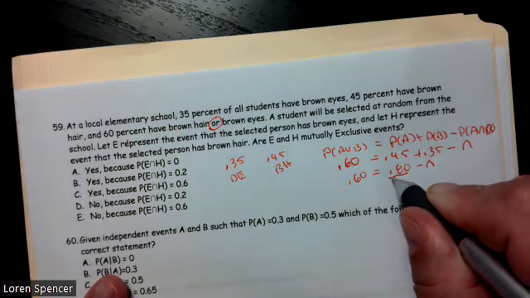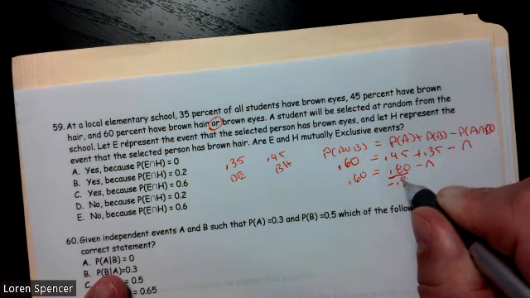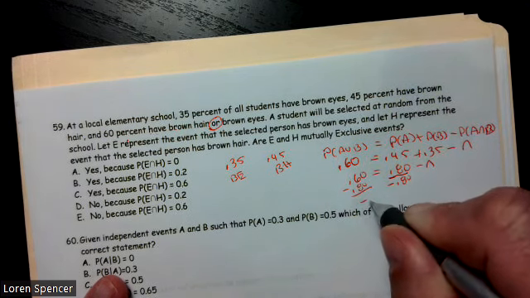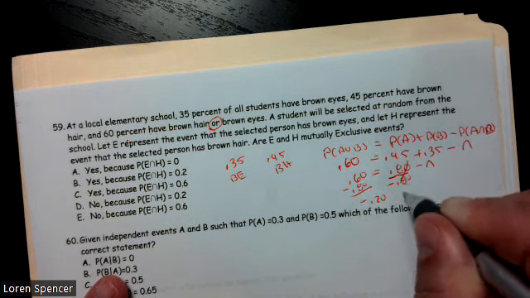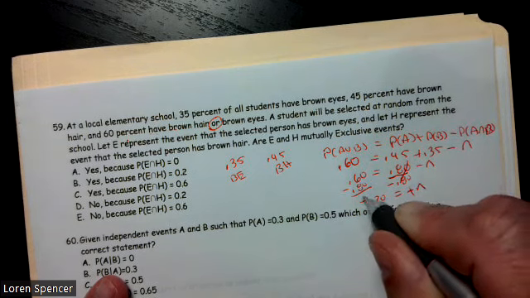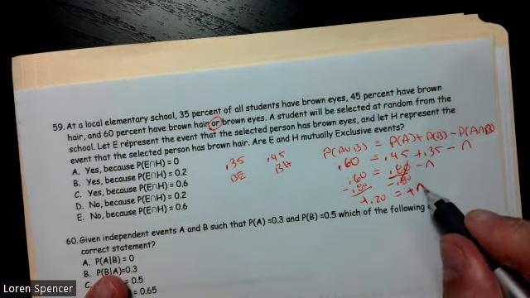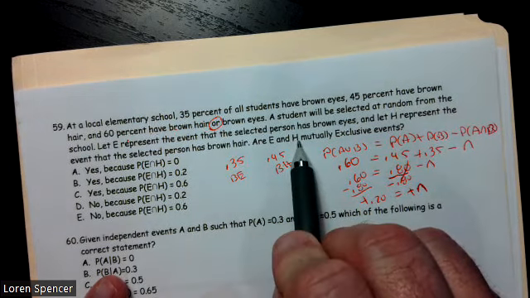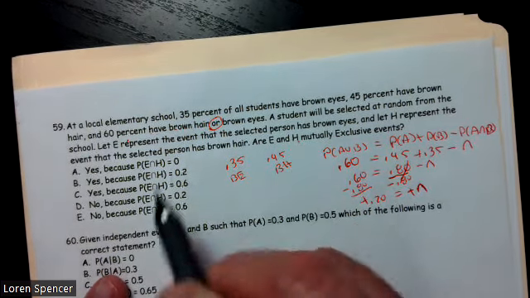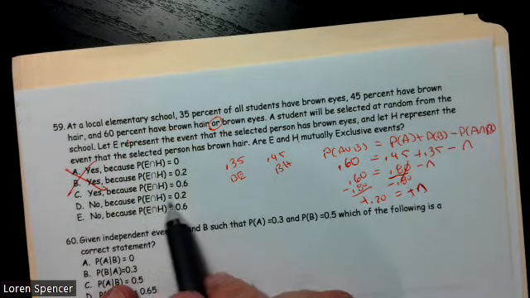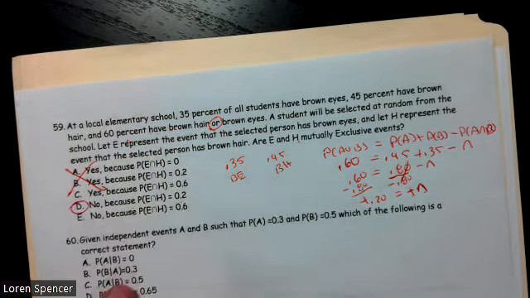So I subtract 0.80 from both sides and I get negative 0.20 equals negative the intersection. Flip my signs, and I find that I have an overlap of 20%. So are they mutually exclusive? No, there's an overlap. So first off, the yes is gone because there's an overlap. And the overlap happens to be 20%.